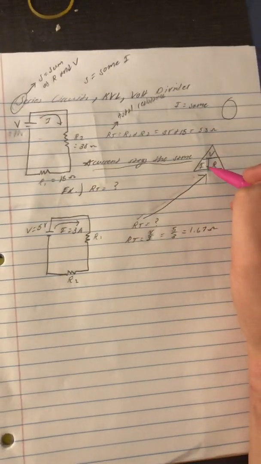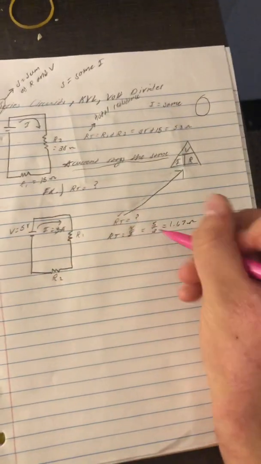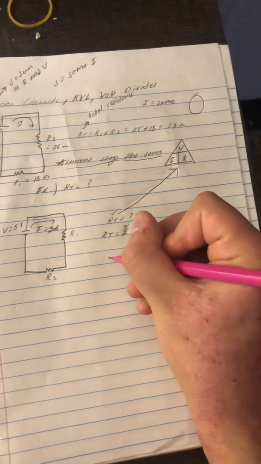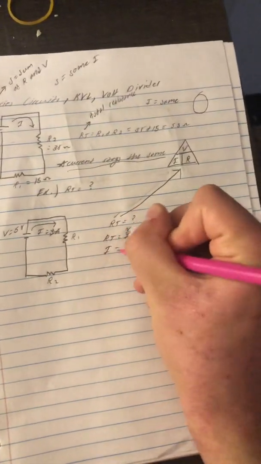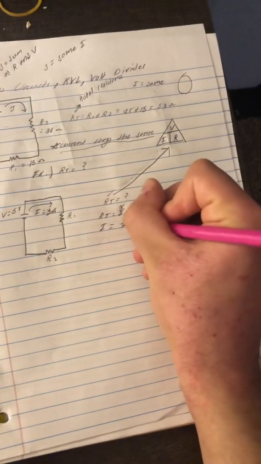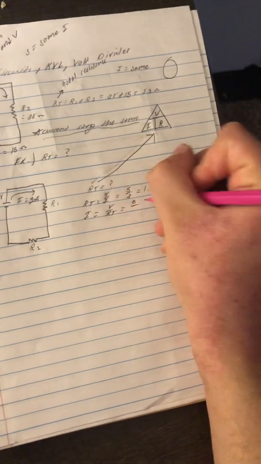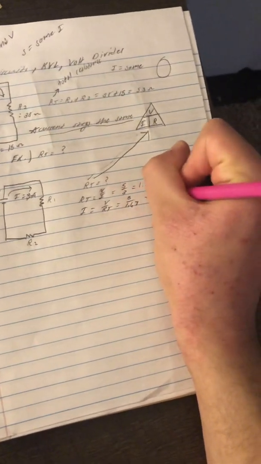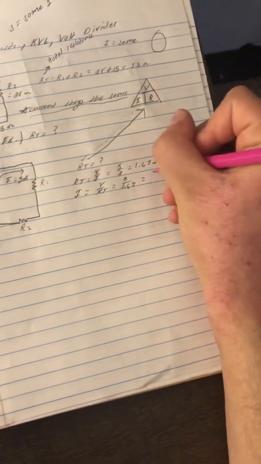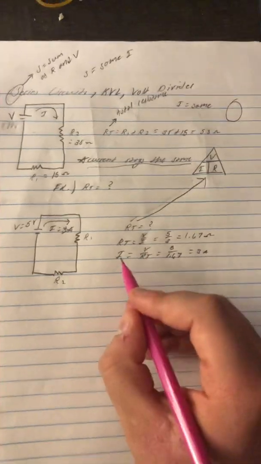Now, the same applies when you're trying to find current. If I were to say that we don't know this, but we know this, I would go I equals voltage divided by R total, which is 5 divided by 1.67, which should equal out 3 amps. And that's how you would find current.